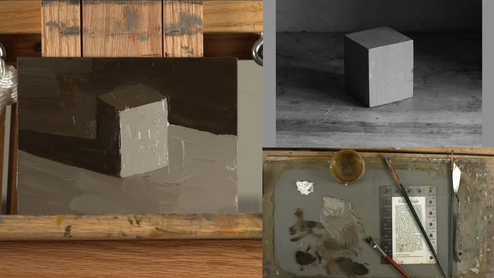Pierre says, in the beginning of painting the shadow of the cube, you called the color burnt umber. Is that what? No, I meant to say raw umber. Did I say burnt umber? That's right, Guy. Trust the process.